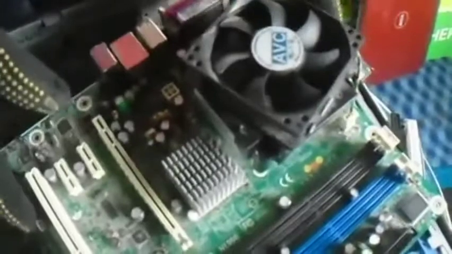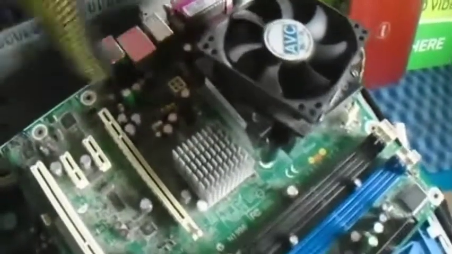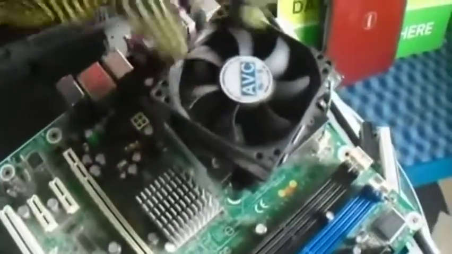Basically, the most important component of the desktop computer is the motherboard, where every other component is connected. Now this is the motherboard, and the most important component of the motherboard is the processor.